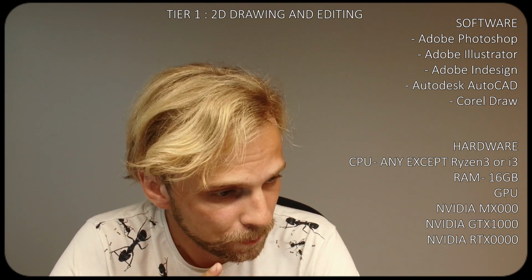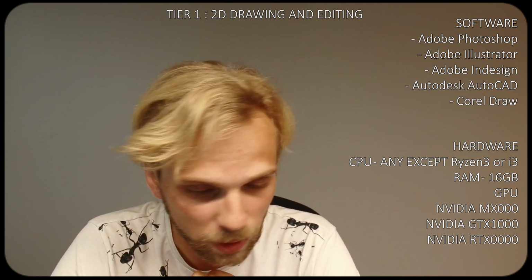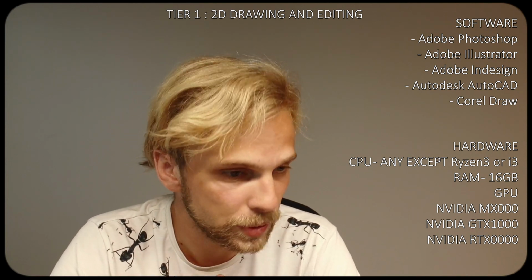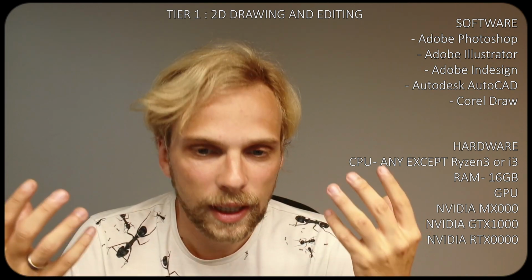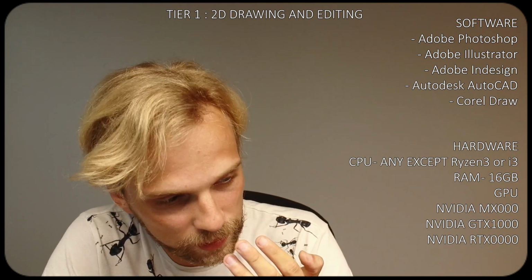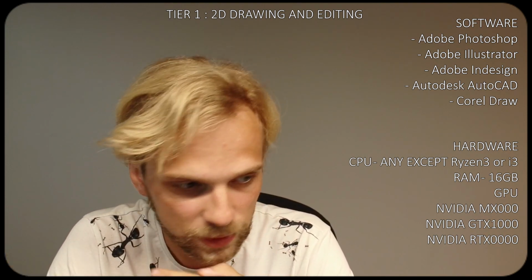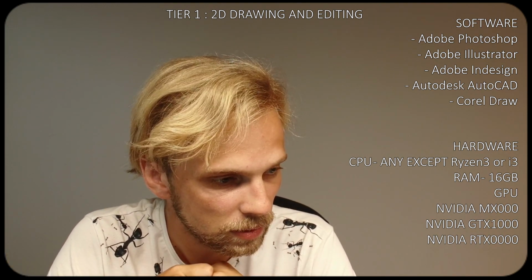For the RAM, 16 gigabytes. Already told you this. 16 gigabytes should be enough to run any of these softwares. And for GPU, basically anything that starts with NVIDIA. So meaning NVIDIA MX series, NVIDIA GTX series, NVIDIA RTX series, all of these will work.